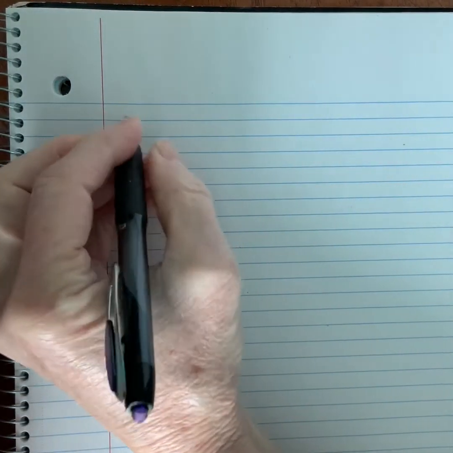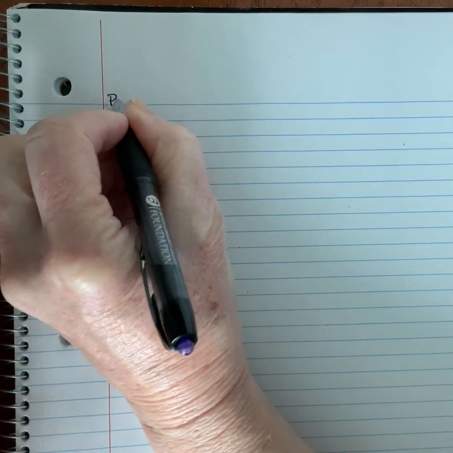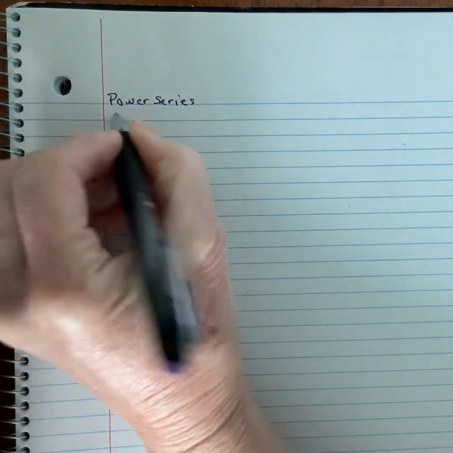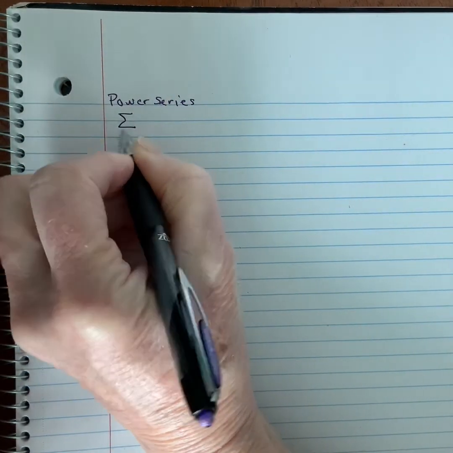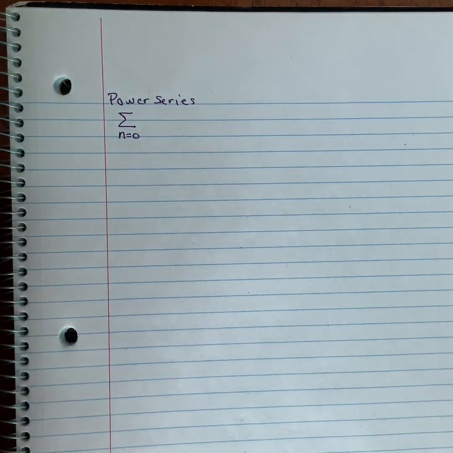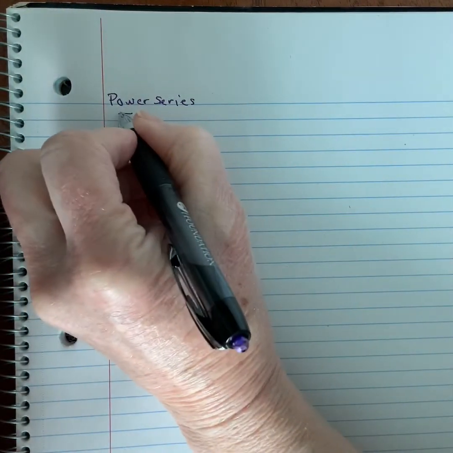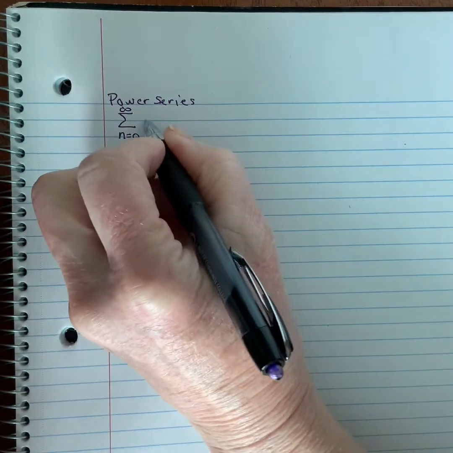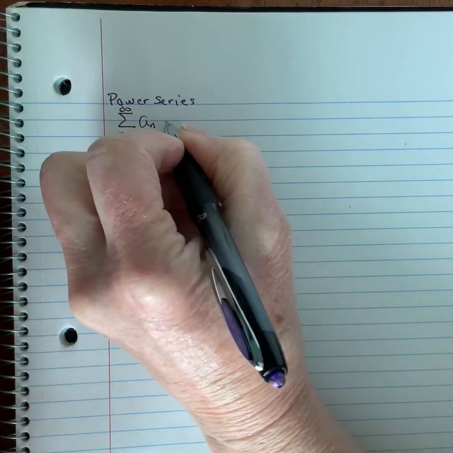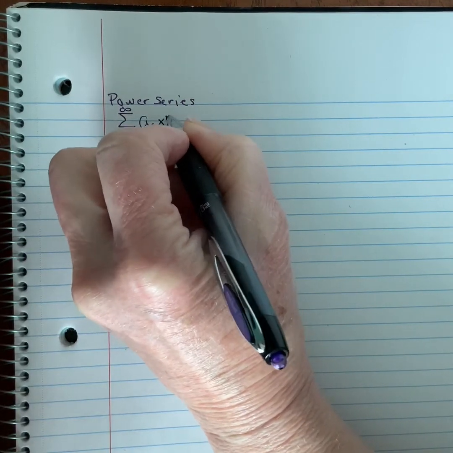Today we're going to work on power series. First of all, I want to define a power series. So, power series, the definition of a power series is that it is written, and n equals 0 is not that important, but n equals 0 to infinity of some group of terms a sub n times x to the n.